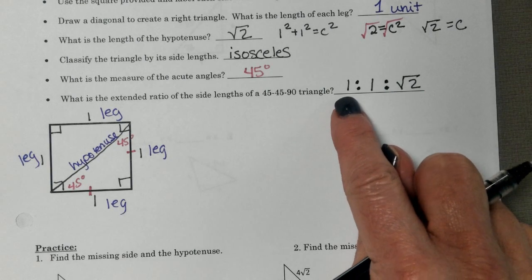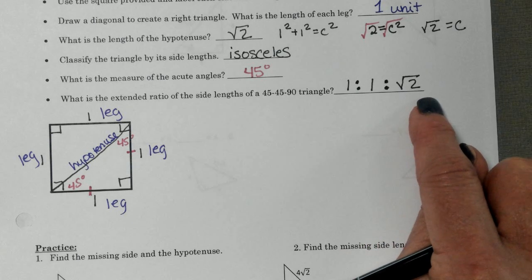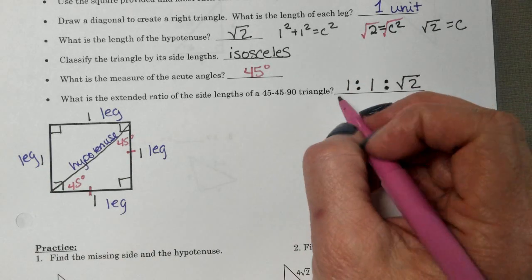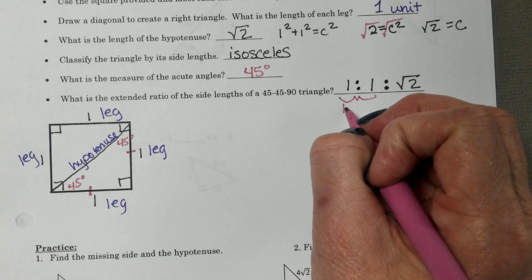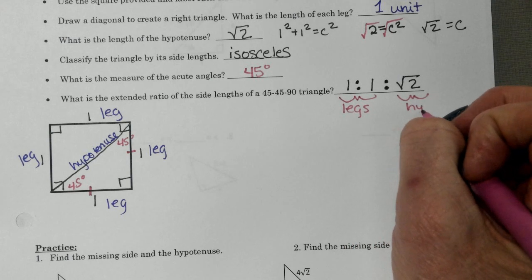What this means is our legs are going to be the same, but our hypotenuse is going to be the square root of 2 times greater. So let's go ahead and acknowledge this. These are our legs, and this is our hypotenuse.